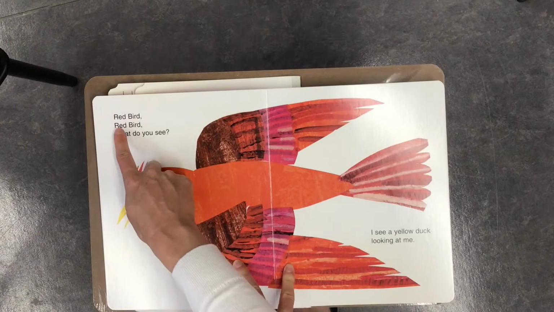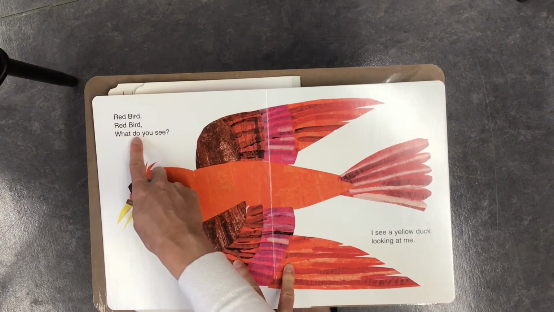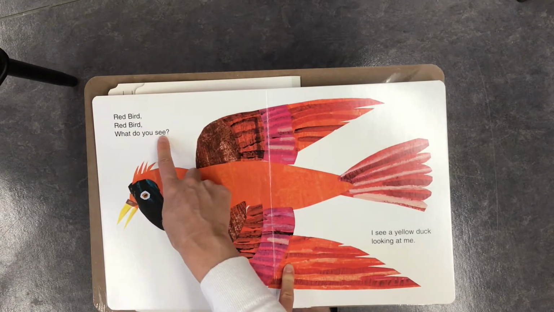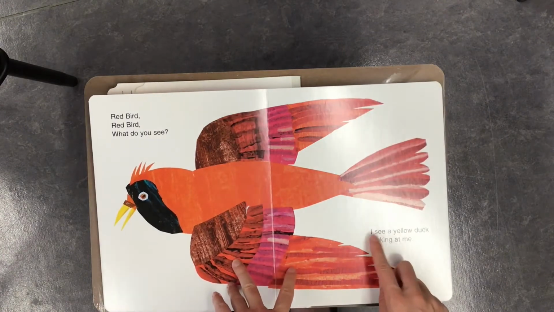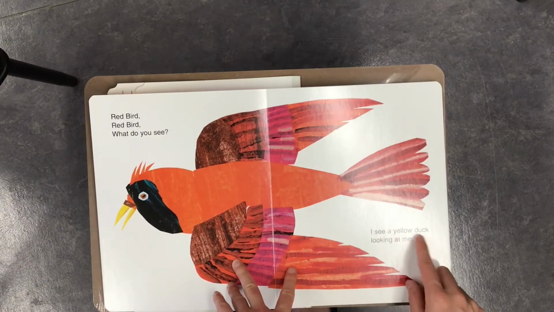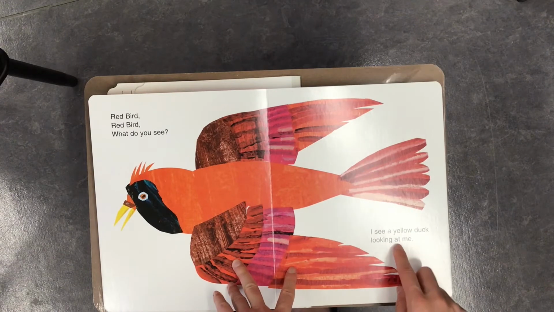Red bird, what do you see? I see a yellow duck looking at me.